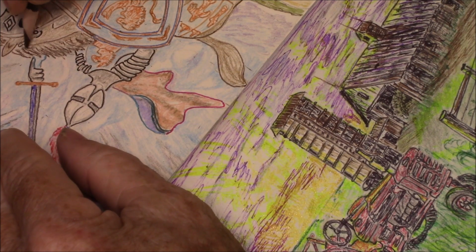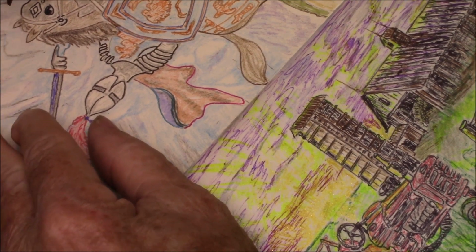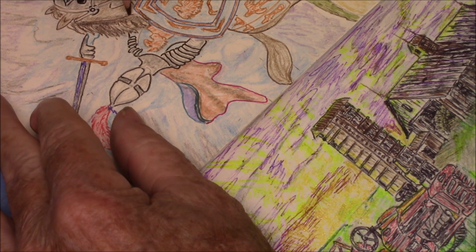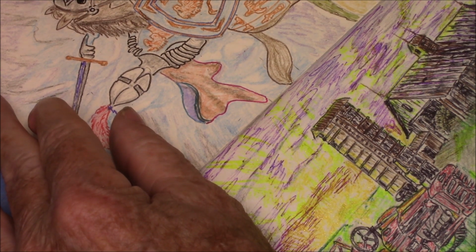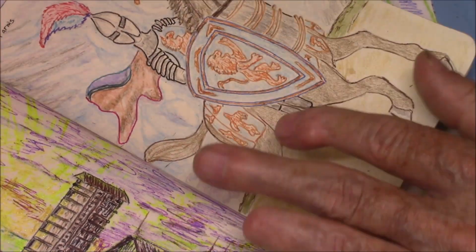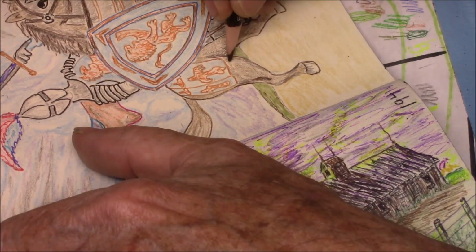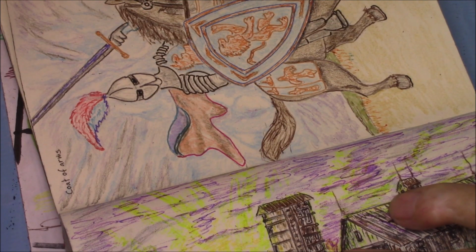I'll put some shading in. I got two little horizons here.